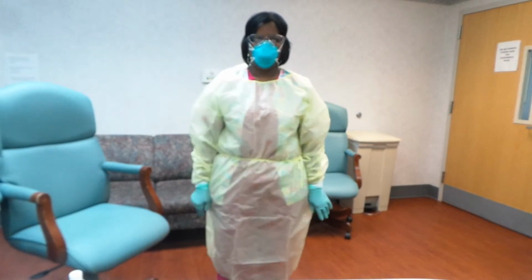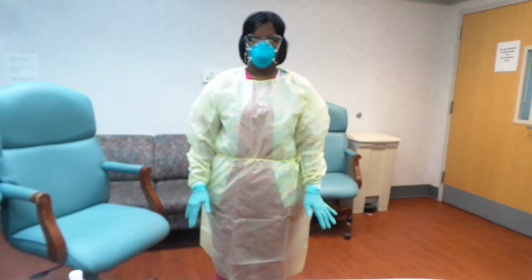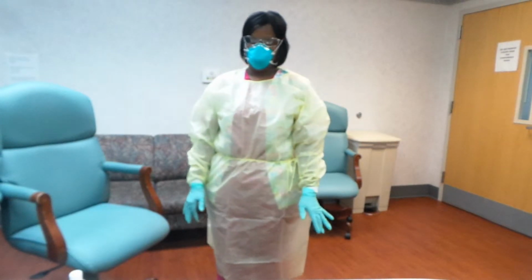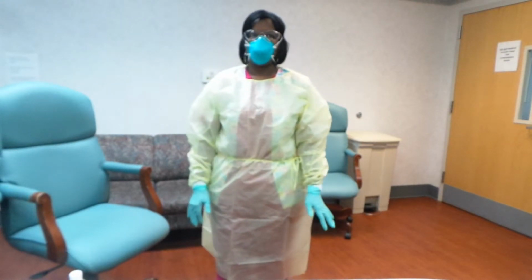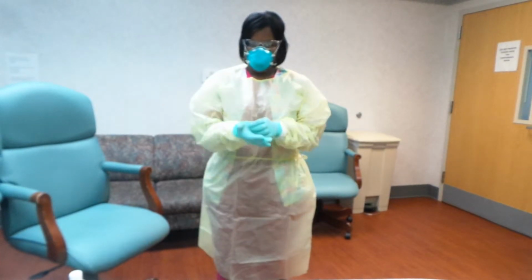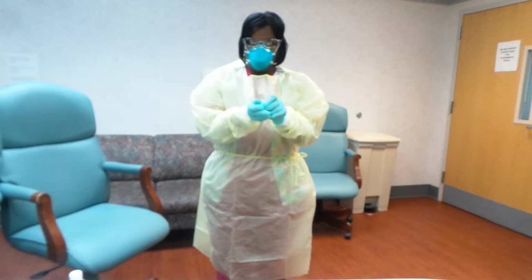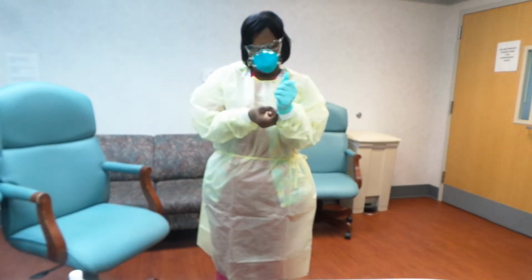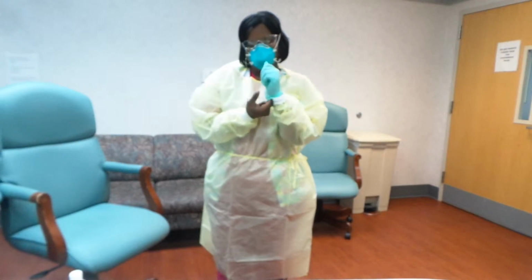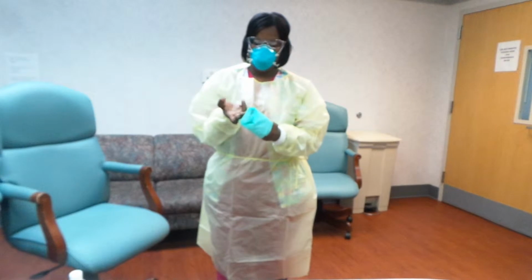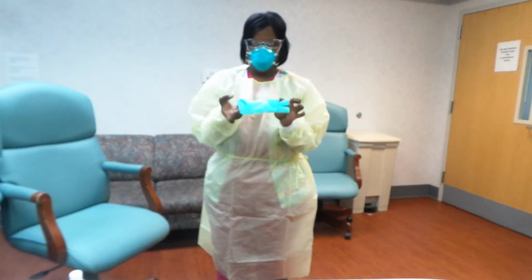Recommendations for removing PPE. Remove PPE before leaving the exam room or patient environment, except respirators, which should be removed after exiting the room. Removal of gloves. Grasp the outside of glove with the opposite gloved hand and peel it off. Hold removed glove in gloved hand. Slide ungloved fingers under the remaining glove at the wrist. Peel off and discard.